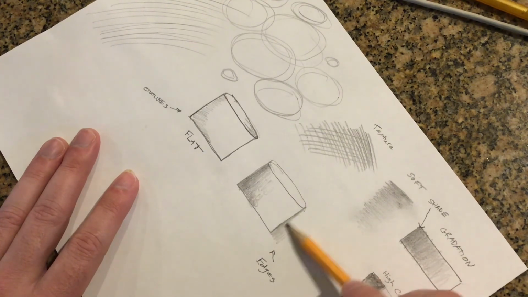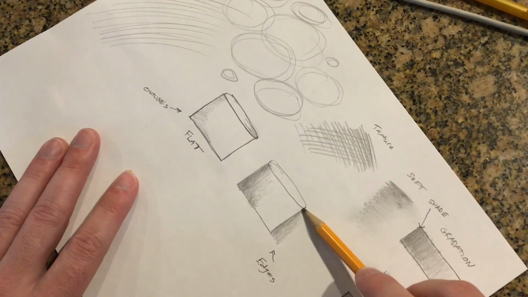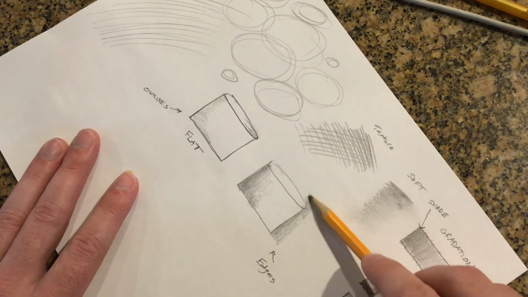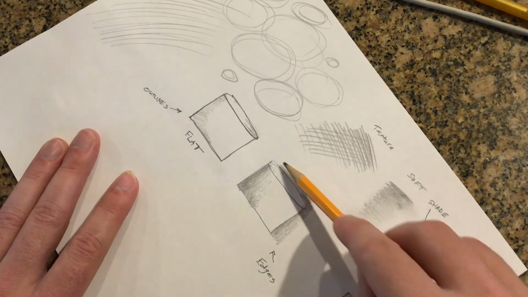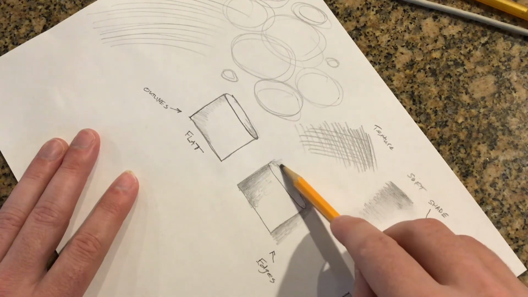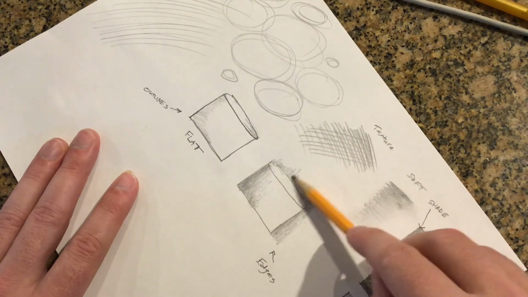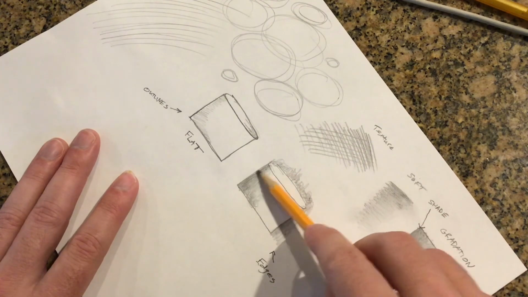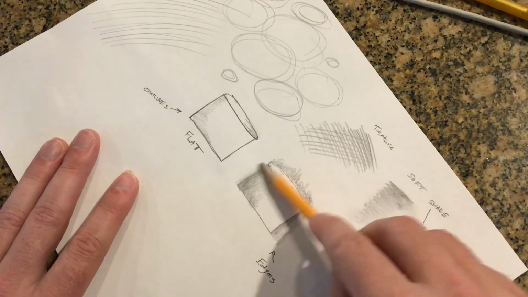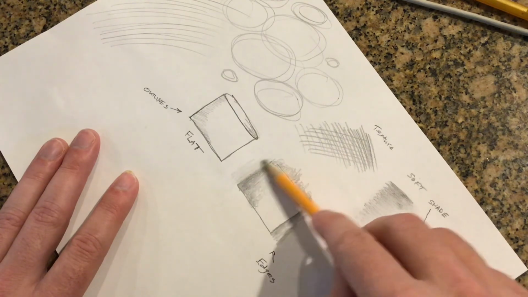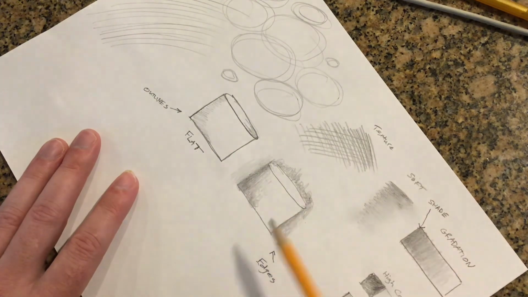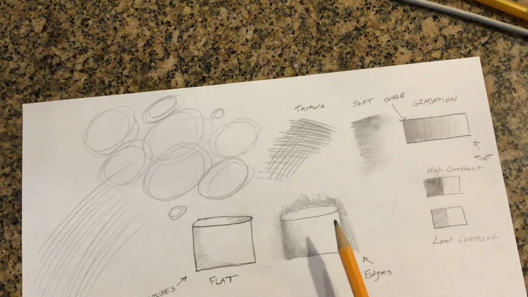So I'm creating edges. You don't want there to be any outlines. So I'm actually going to be shading the background as well, and even over here. I just want to kind of get my values in there.